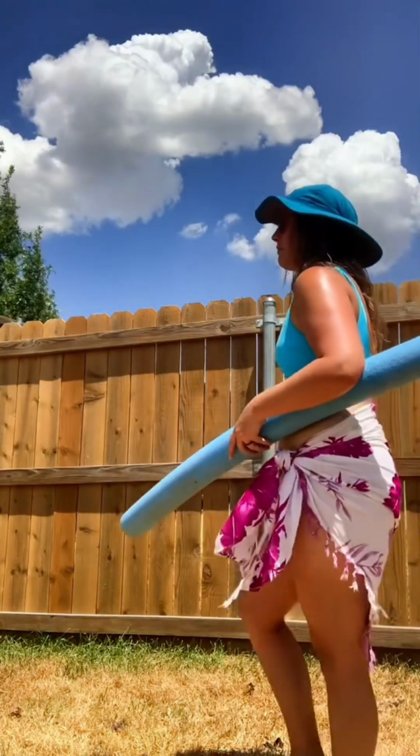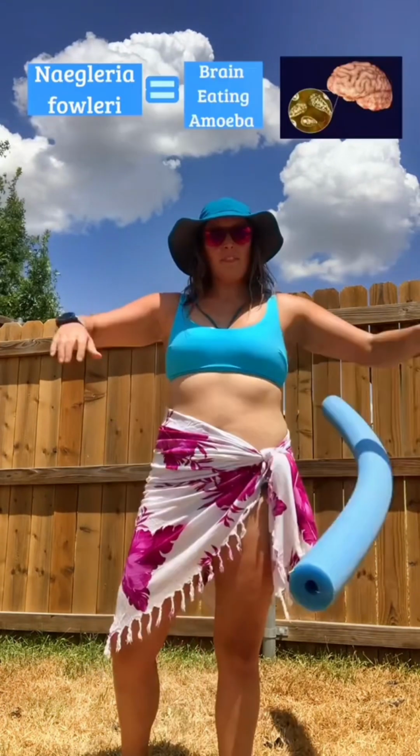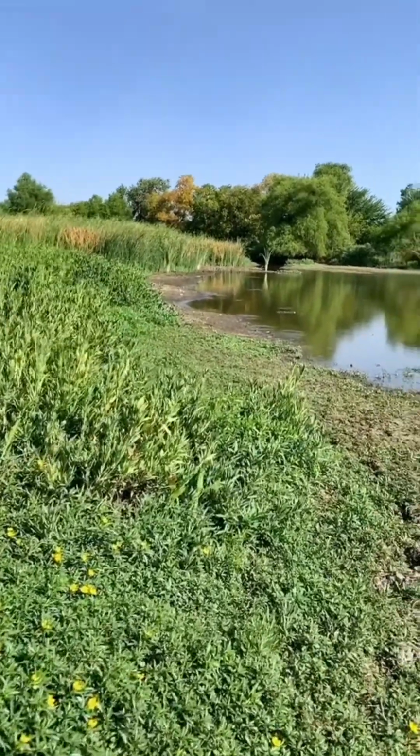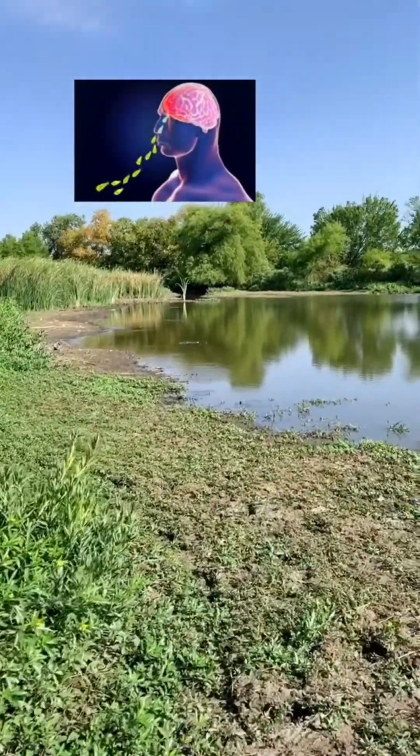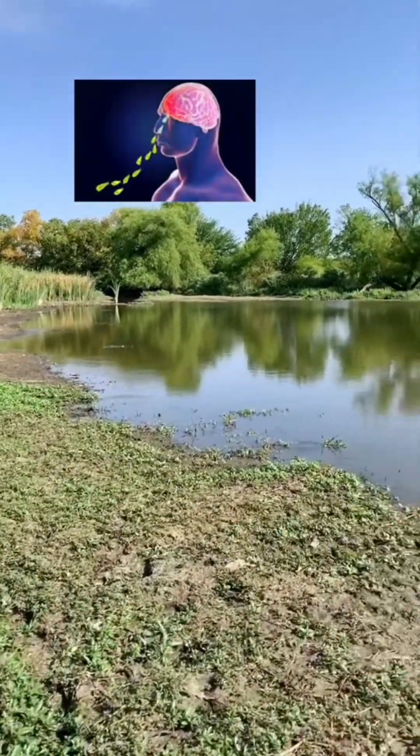Well, yes, mostly for one particular pathogen, Naegleria fowleri, aka brain-eating amoebas. These guys gain access to the brain when infested water splashes into your nose. So if you're taking that summer dip, remember to protect your nose by keeping your head above the surface and covering your nose around splashing.